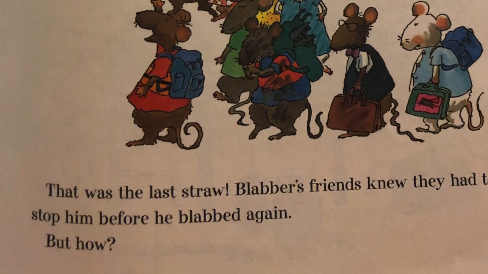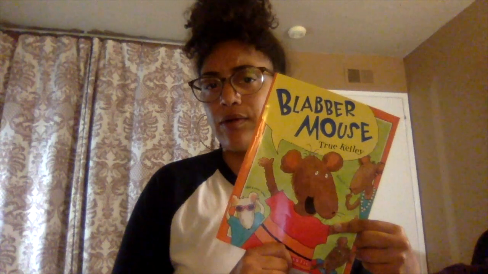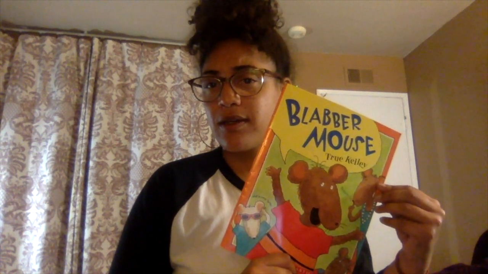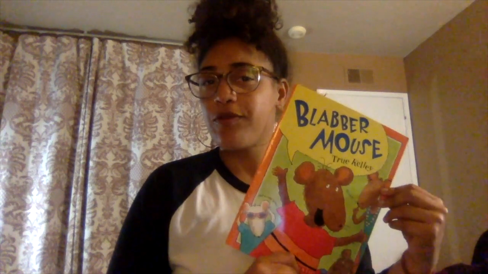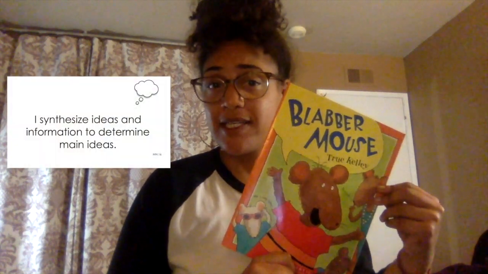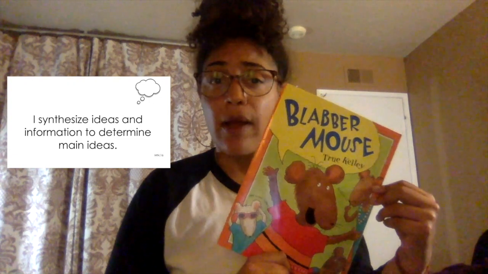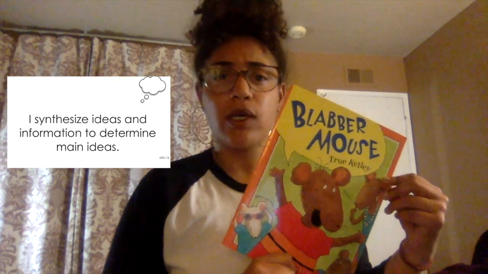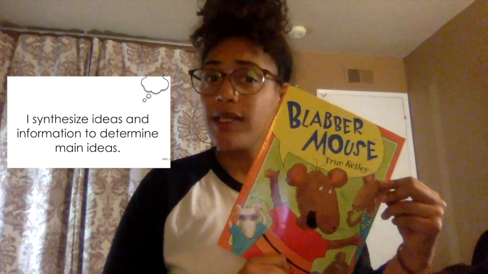Uh-oh, his friends don't seem too happy with him right now. But what are you thinking about Blabber Mouse right now? How do you think his friends are feeling? Stay tuned for next time where we synthesize the ideas and information in the text to figure out the main idea or the theme of this book. What do you think we can learn from this book? What lesson can we learn?